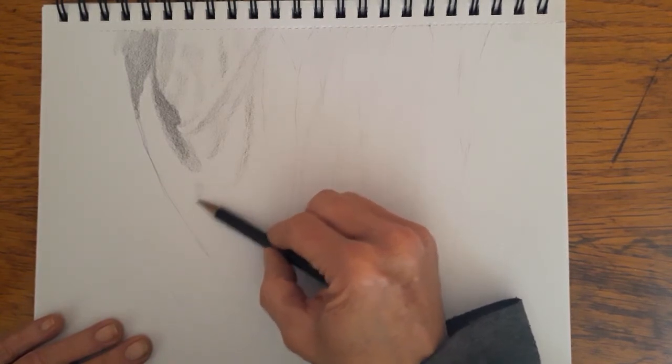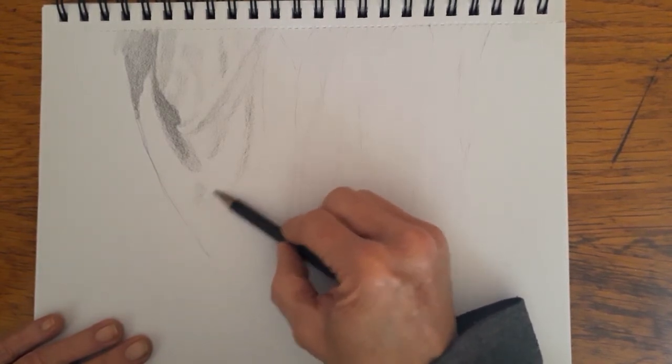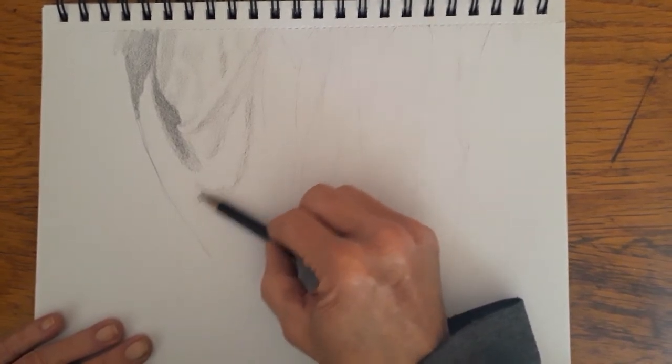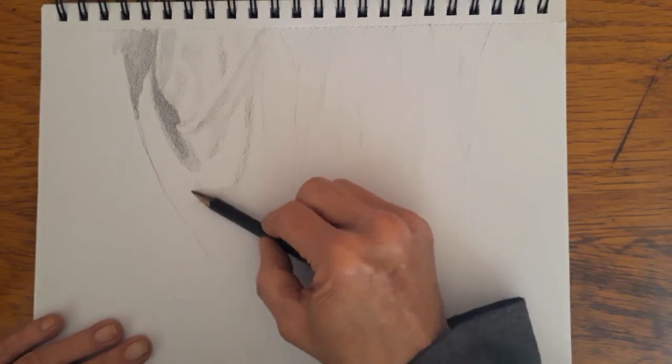I'm laying down the midtones first because no shadow is only dark and light.